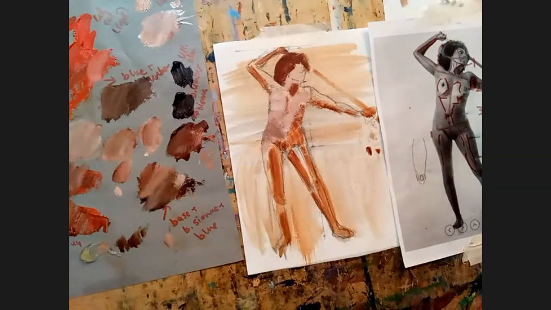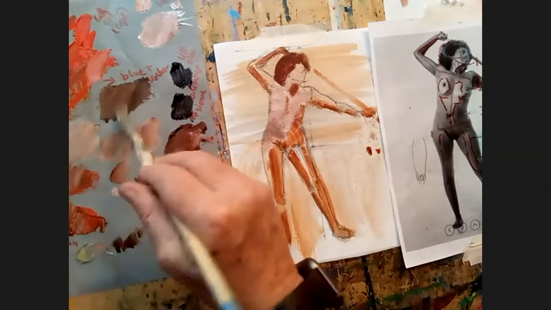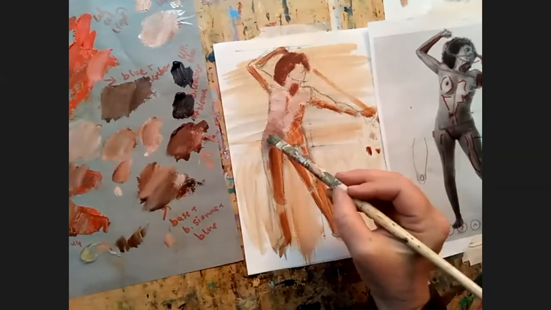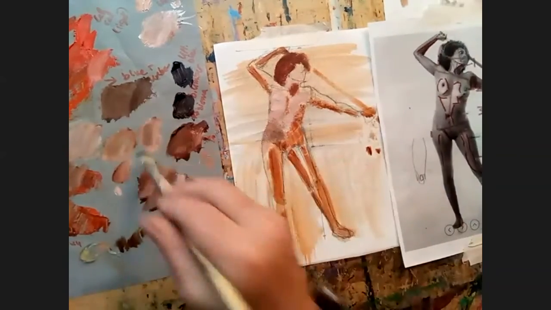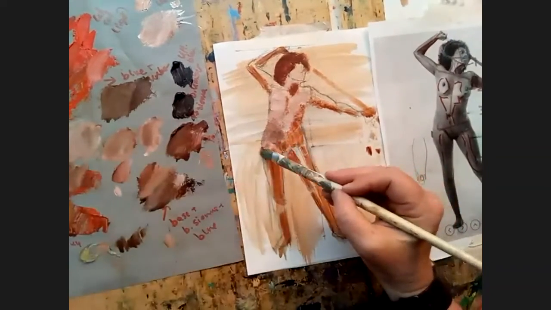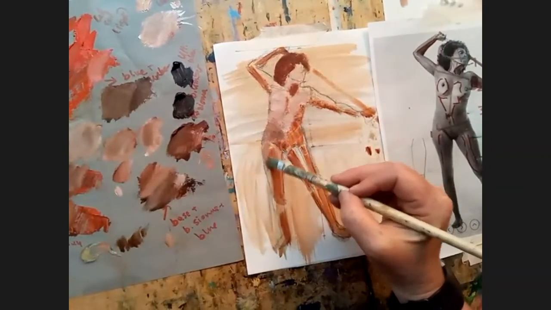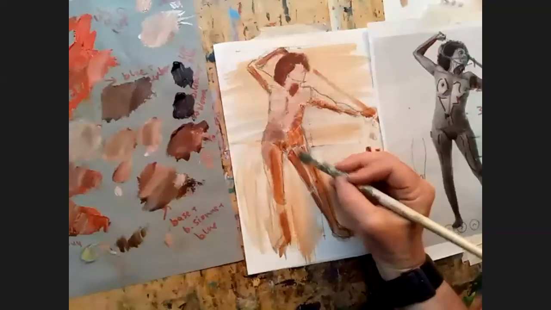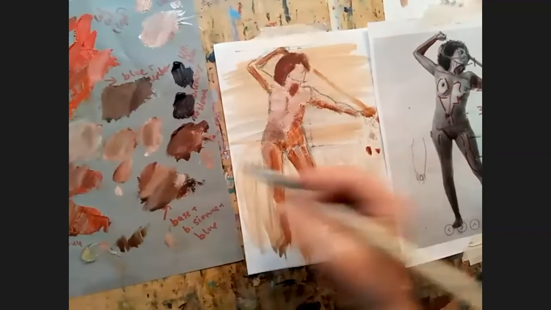All right, let's go back to painting. So you'll notice I'm kind of getting where it gets darker. I get a little bit darker. However, I'm still working what I consider the side of the body. So I'm working the skin tone. When I say working, I mean I'm adding in the skin tones that are lighter.